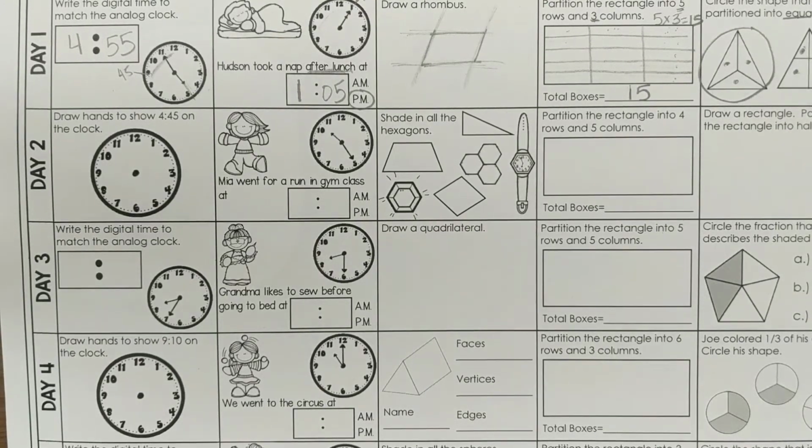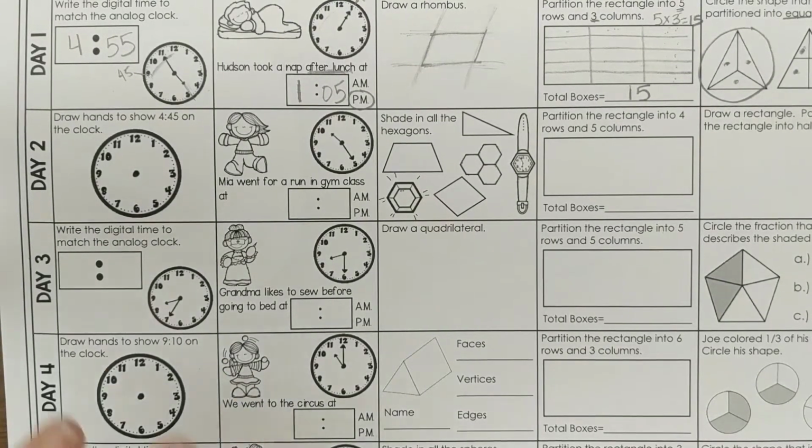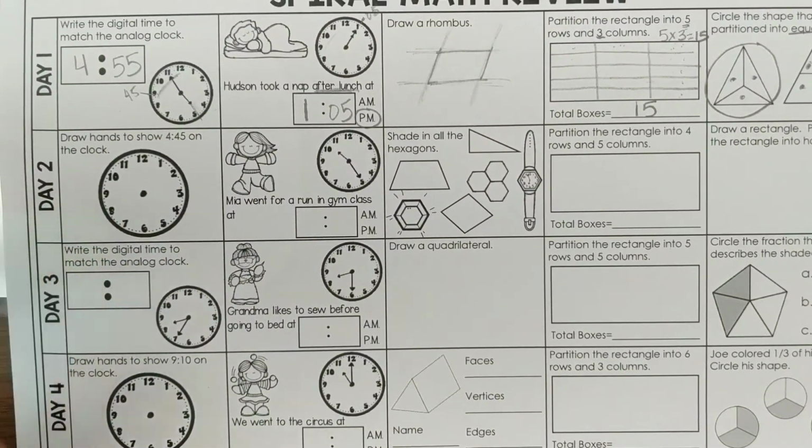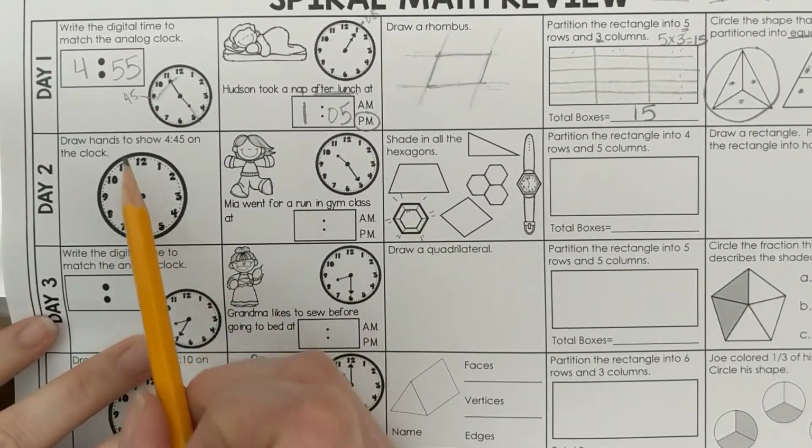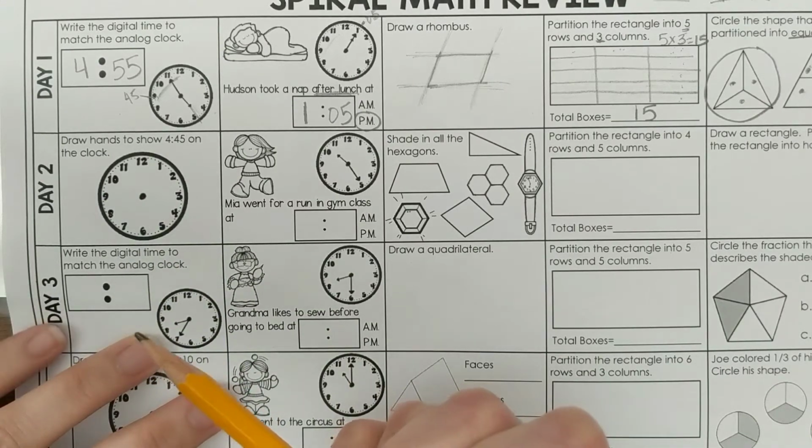It's now time to correct our spiral math review. We're doing day 2 for Tuesday, March 31st. We need to draw hands to show 4:45 on the clock.